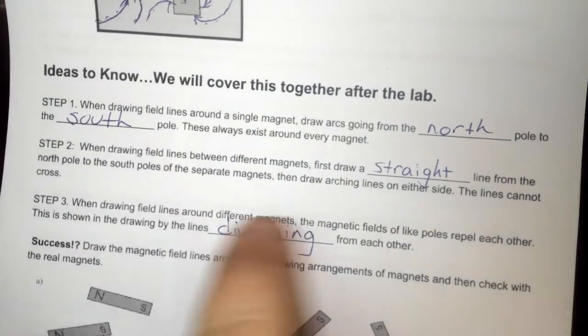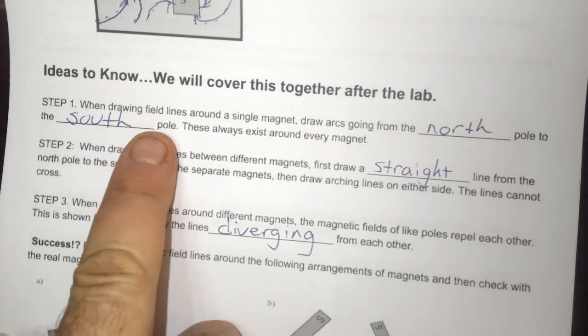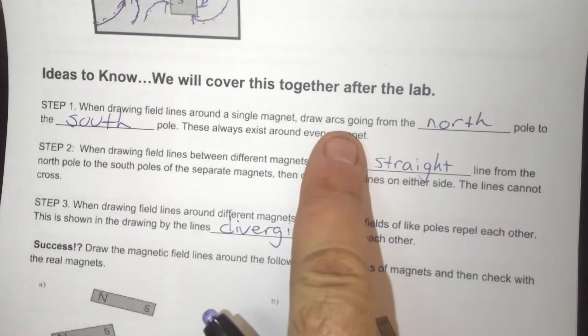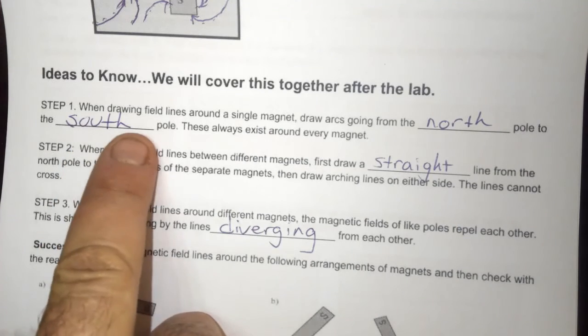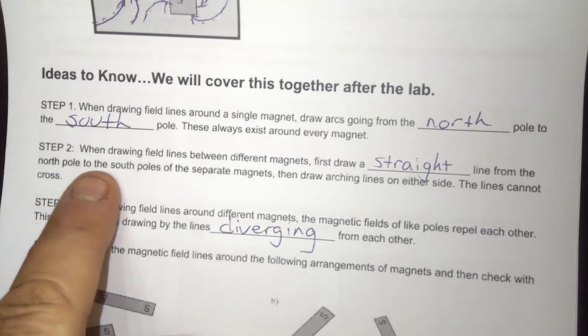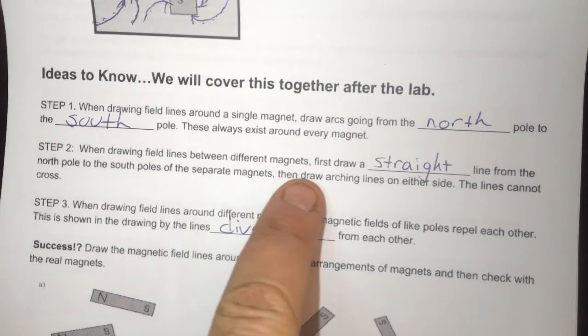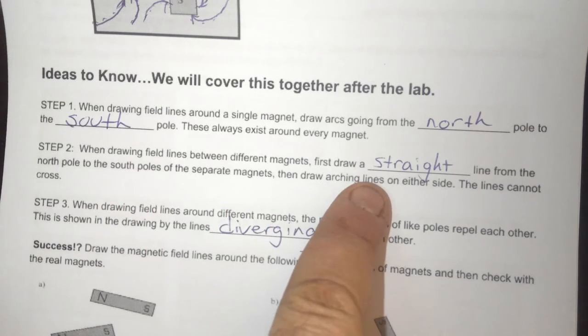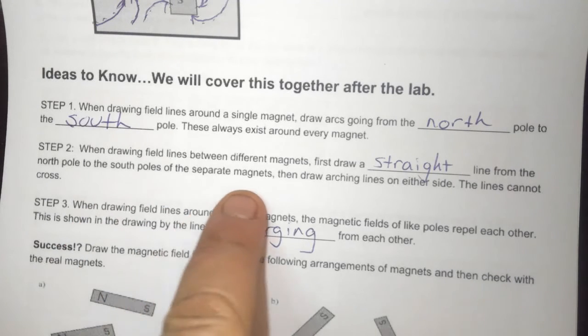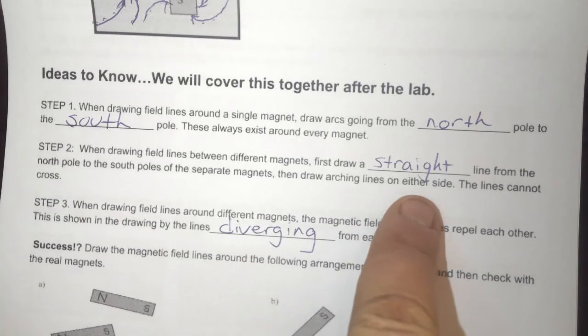Ideas to know. Step number 1. When drawing field lines around a single magnet, draw arcs going from the North Pole to the South Pole. These are always existing around every magnet. Step 2. When drawing field lines between different magnets, first draw a straight line from the North Pole to the South Pole on the separate magnets. Then draw arching lines on either side.